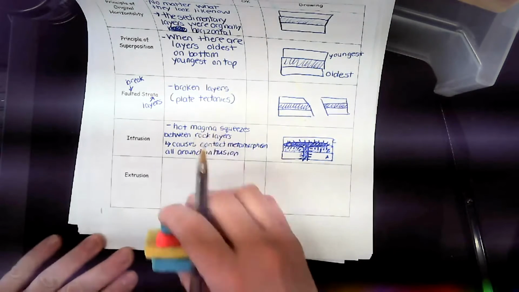All right, extrusion. Last thing on here. Similar to an intrusion, how is it different? It does, but what's different between an intrusion and extrusion? Because both intrusion and extrusion cause contact metamorphism. No, they're similar. Everyone go back to extrusion. What'd you say?